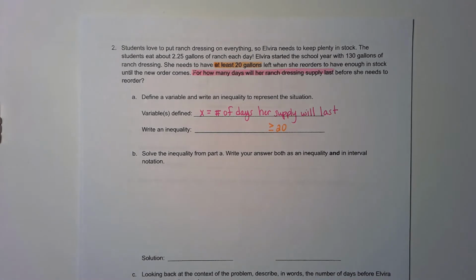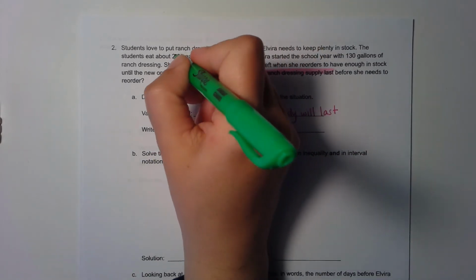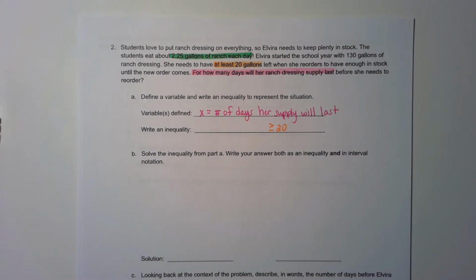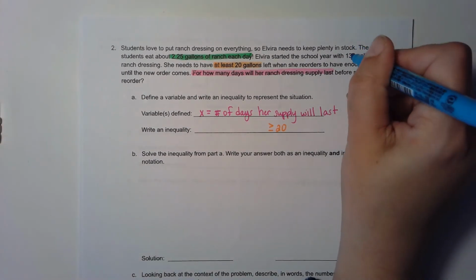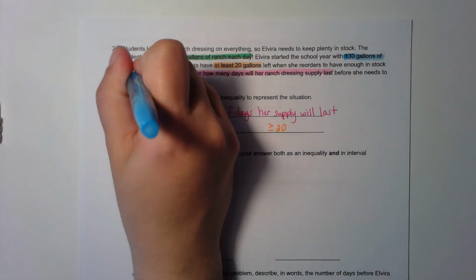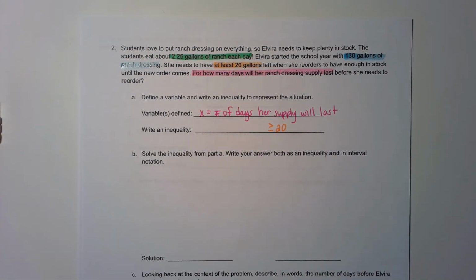In order to figure out how many gallons she has, we need to look a little bit before that in the sentence. It tells us that the students eat about 2.25 gallons of ranch each day, and that she started the school year with 130 gallons of ranch dressing. Now that means because they're eating that much ranch, you're subtracting that much from how much you have each day.